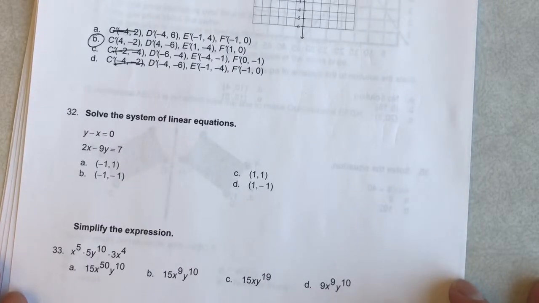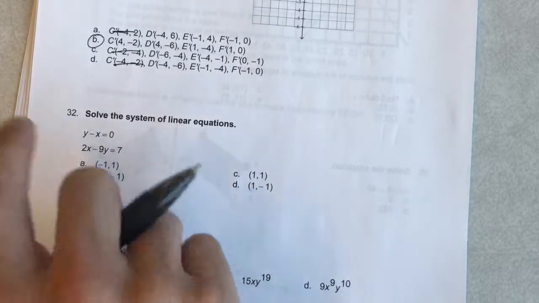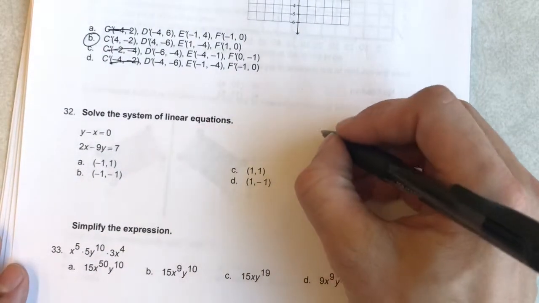32. Solve the systems of equations. I'm going to do this using elimination. So let me rewrite it out.